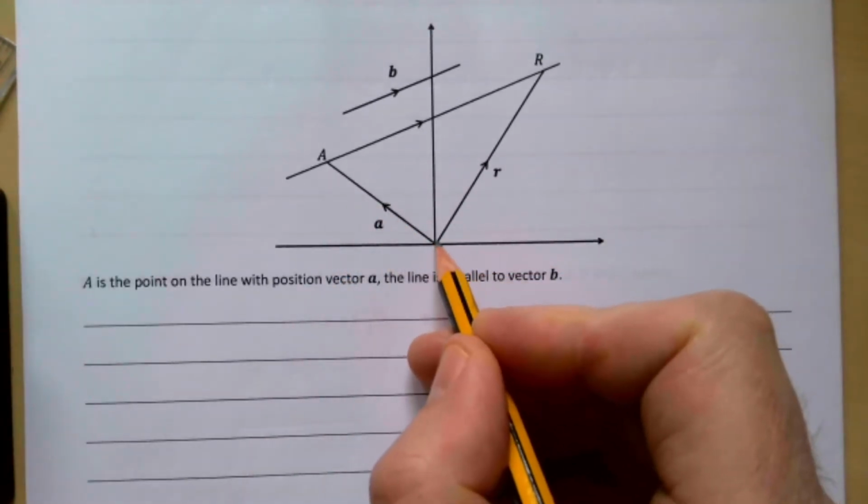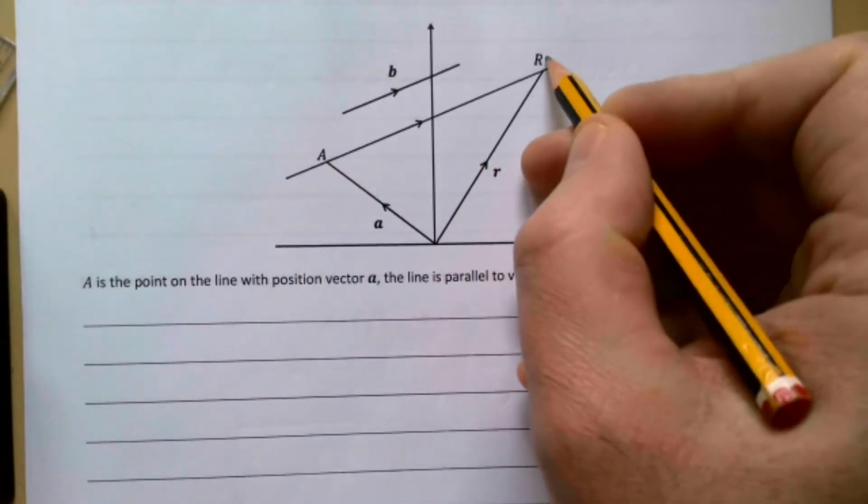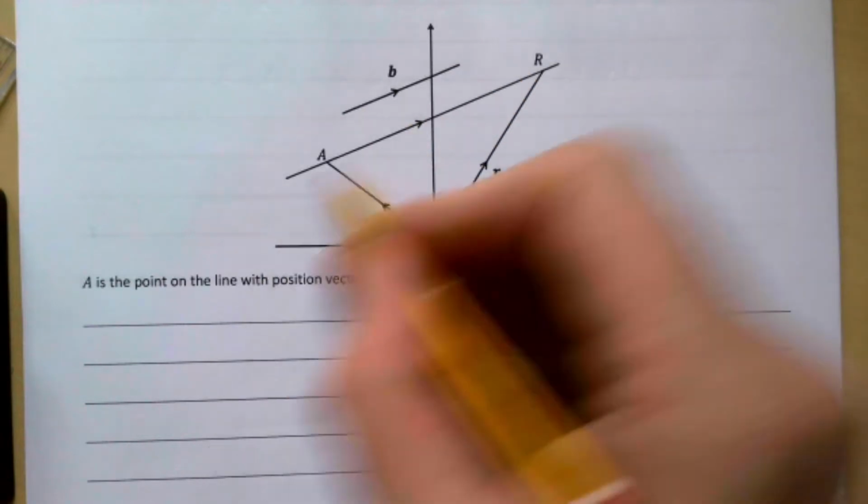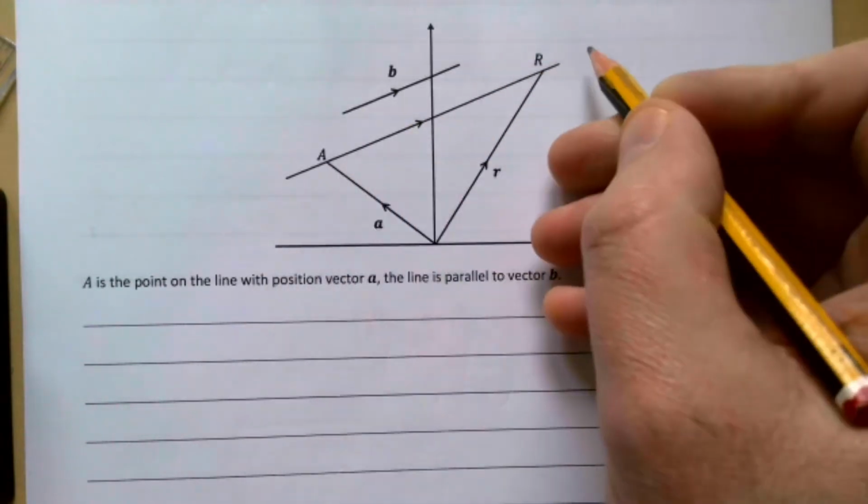So if we have position vector A going to here, position vector R going to here, and a vector B parallel to this line here, we can then define this line.